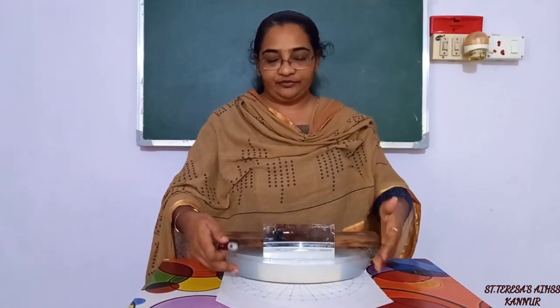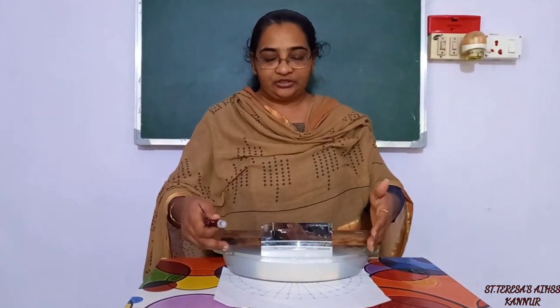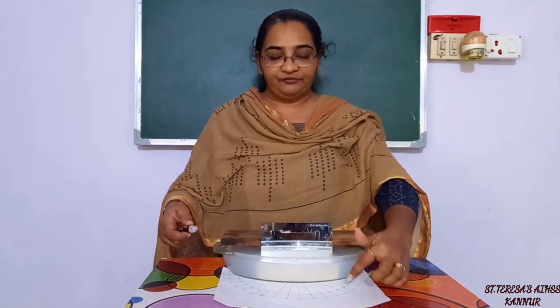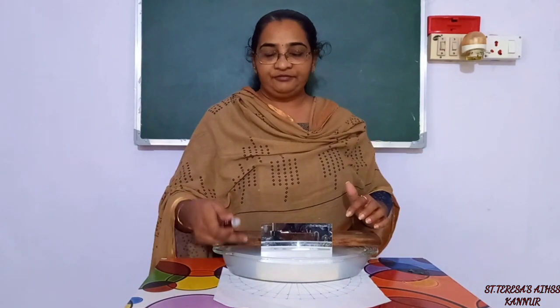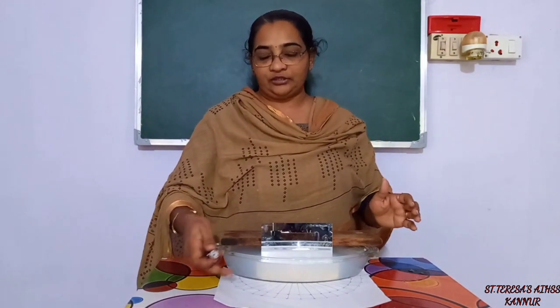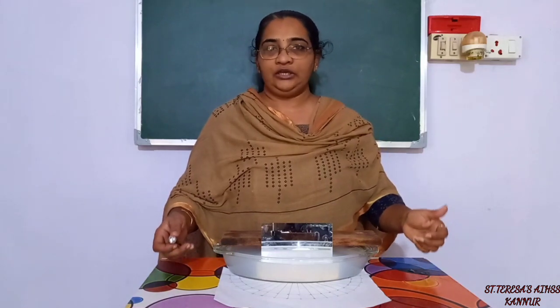The teacher is going to show it in such a way that you will be able to see the experiment. Here you have to see from which angle I am putting the light and at which measurement the reflected ray is coming out. You have to record the measurements in your notebook and then find the conclusion.